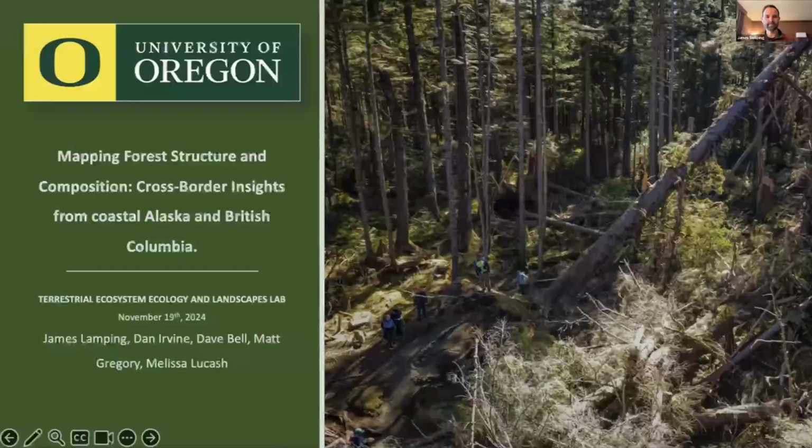So if you really want to have some more insight on that one, you definitely can reach him directly on the OVA platform. Our next presenter is talking about mapping forest structure and composition, cross-border insight from Southeast Alaska to coastal British Columbia. This research team has highlighted the significant role of the temperate rainforest of the Pacific coast in global carbon storage. Let's hear from Dr. James Lamping what their findings are and how this whole research is structured. James, the floor is yours.